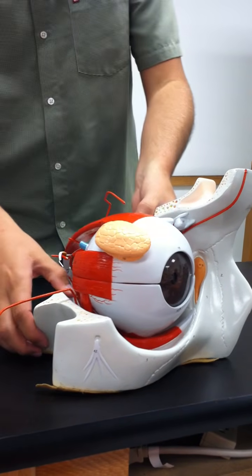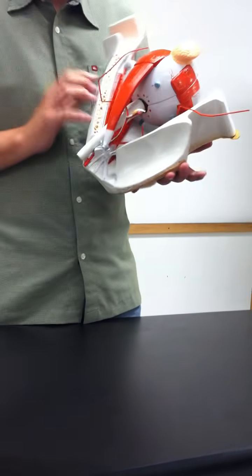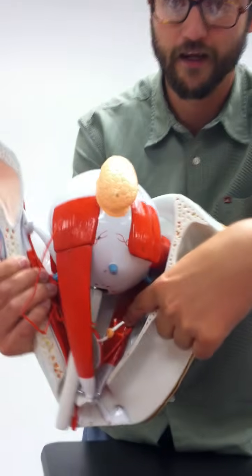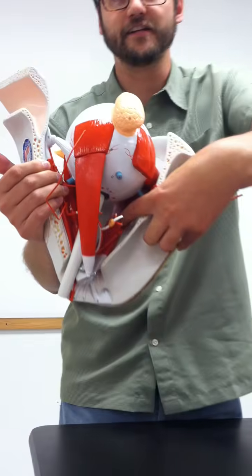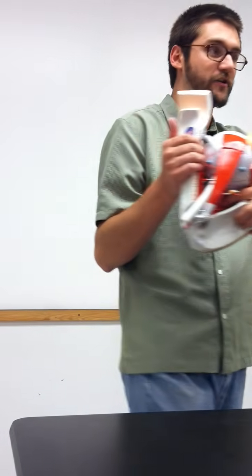Now we will also have another muscle called inferior rectus. It's kind of difficult to see on this particular model, but it would be the muscle on the inferior side of the eyeball, right there. Inferior rectus would help you look downward, so it would depress the eye. So if you look down, you're using inferior rectus. This is on the inferior part of the eyeball.